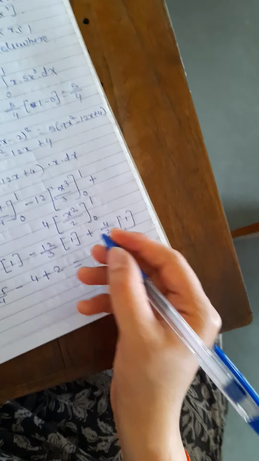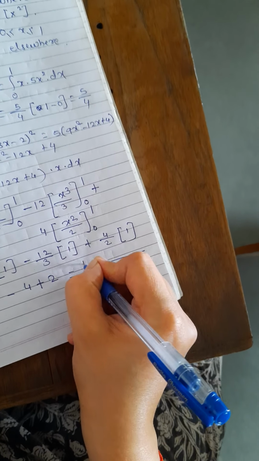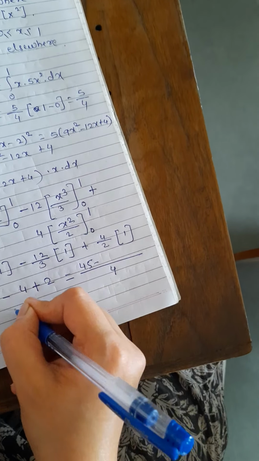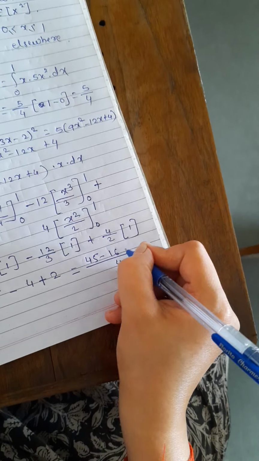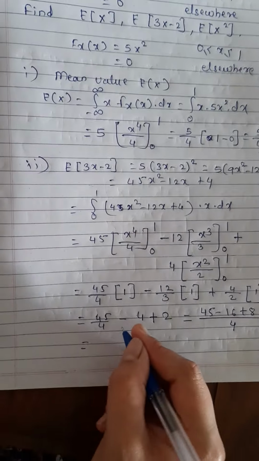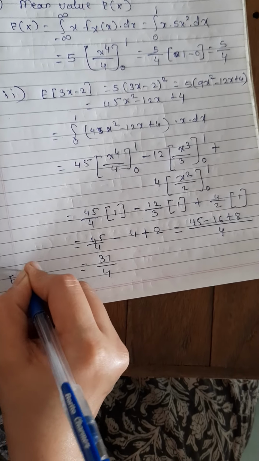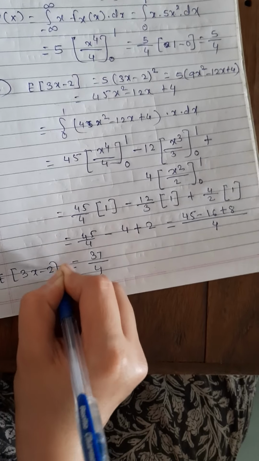So we have to solve it. Denominator same, 45 minus 16 plus 8. So the answer is 37 by 4, E of 3x minus 2.